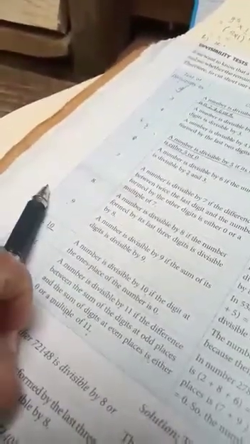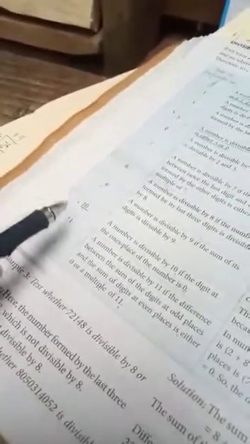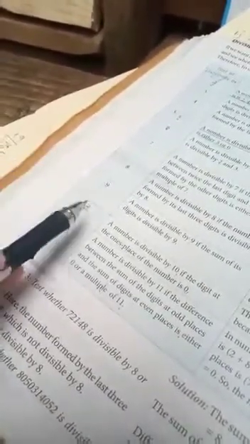Then by 10, check the last digit. If we get 0, we can divide by 10. If not, then not. Then by 11, leave 1, plus 1, leave 1, plus 1. Then after that we minus. If we get 0 or 11, 22, 33, we can divide by 11. But if we get some other number, we cannot divide by 11. Okay, so enough for today.